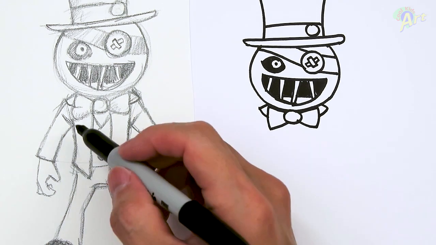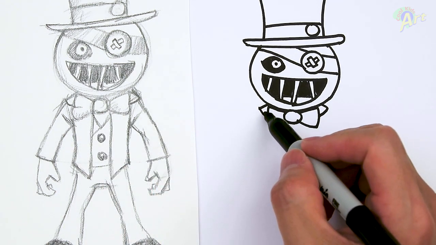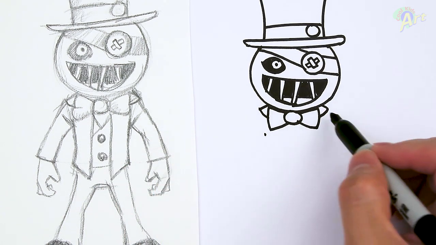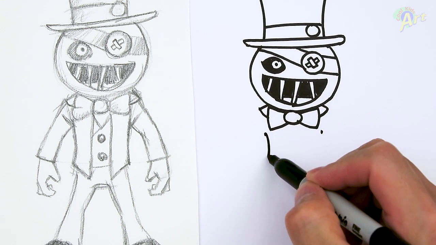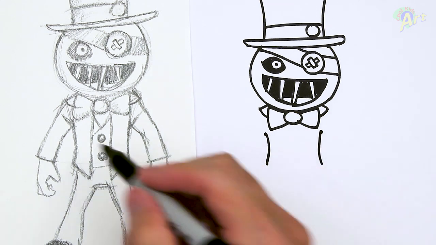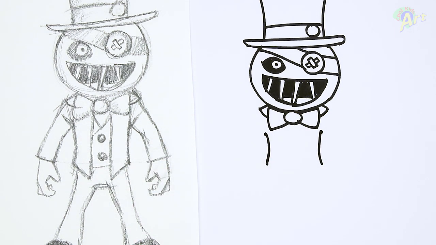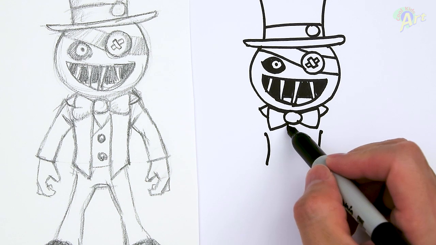Alright, and then now we can draw in the sides right here. So we're gonna leave a little bit of space from the shoulder, come down, you make a little point. So that's gonna be the armpit. Now I'm just gonna curve down, so that's gonna be the side right here. Go back to the middle.